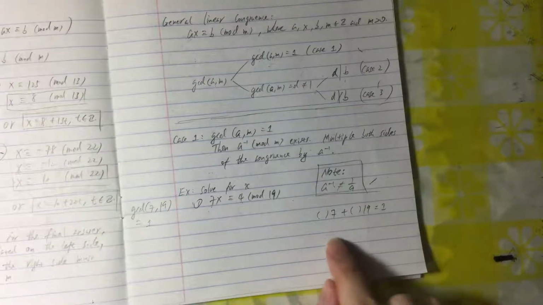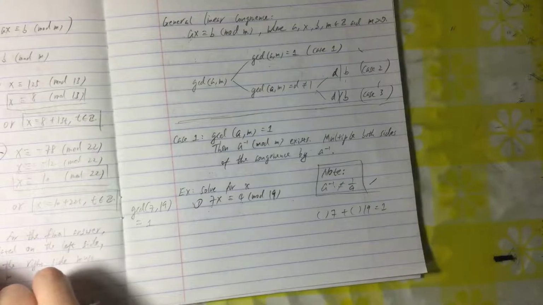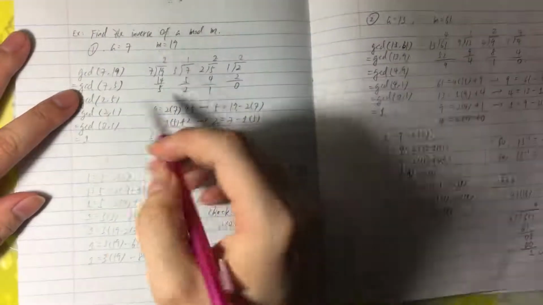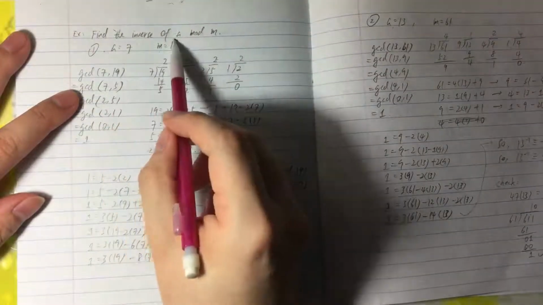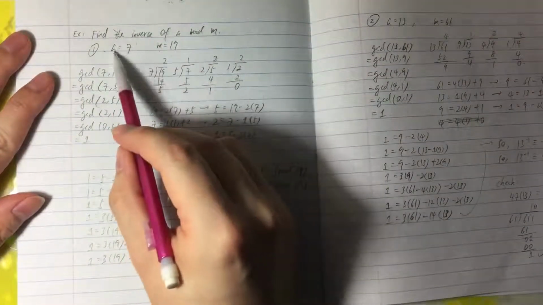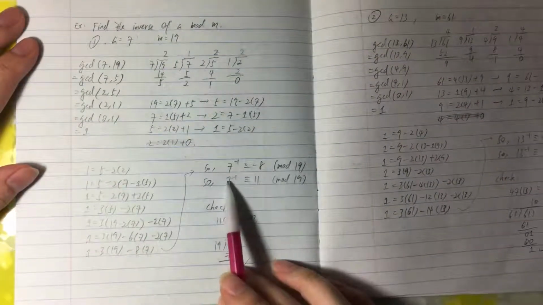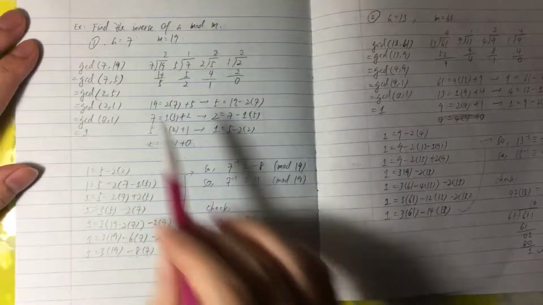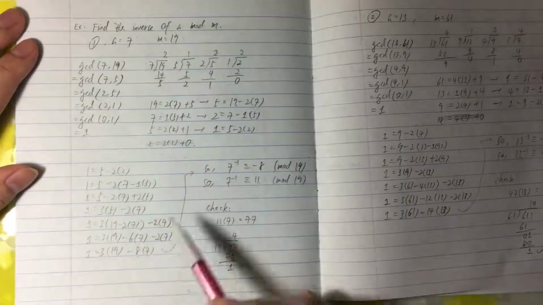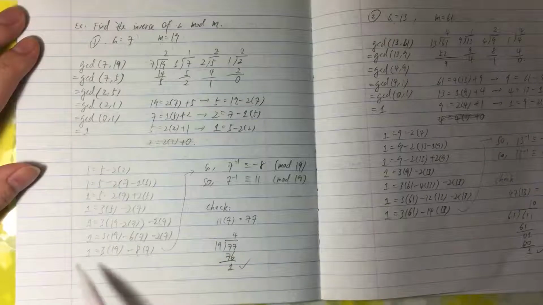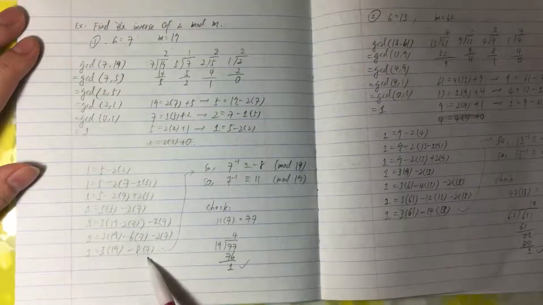For the inverse of 7 mod 19, in the earlier example, we found it is 11. Using the extended Euclidean algorithm, we found that 1 equals 3 times 19 minus 8 times 7.